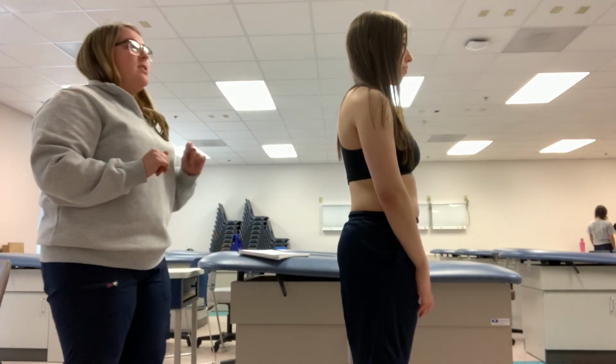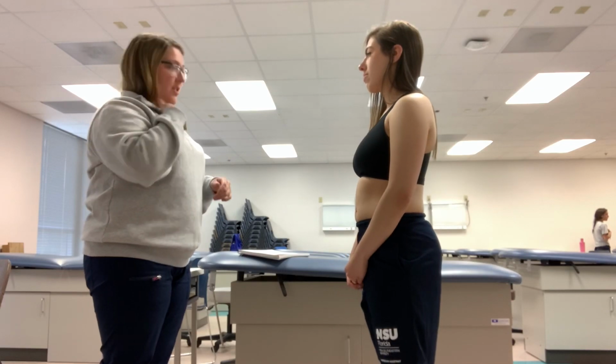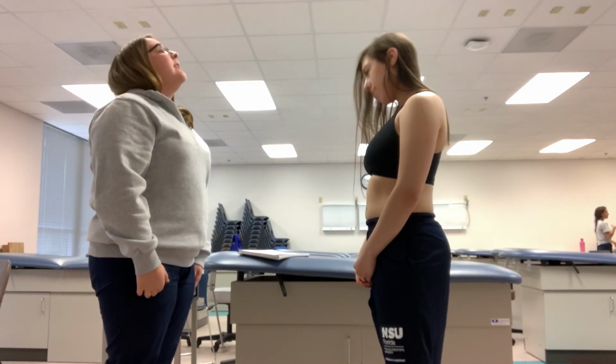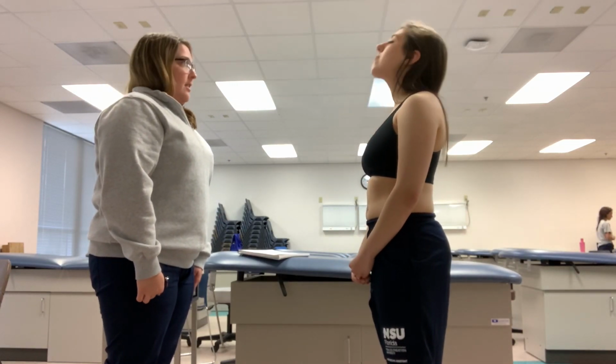Okay. And now you can turn and face this way. Okay. So now we're going to assess the C-spine range of motion. So actually, you can look at me. Could you touch your chin to your chest and look up at the ceiling? Okay, so that's flexion extension.